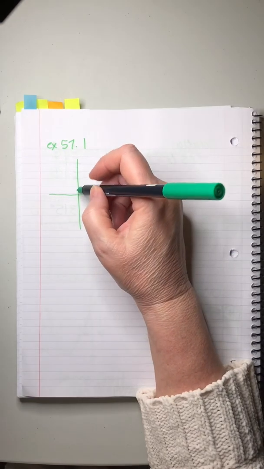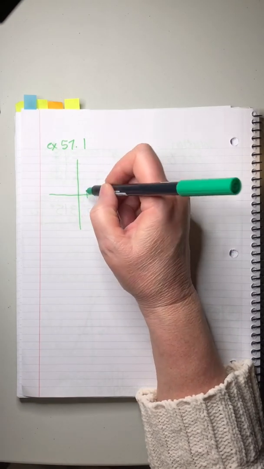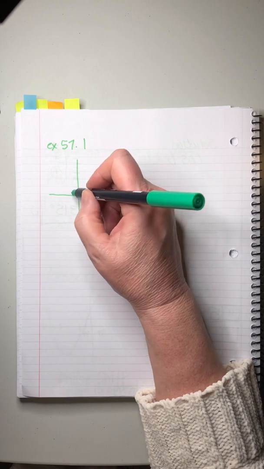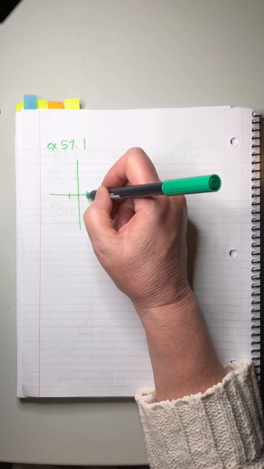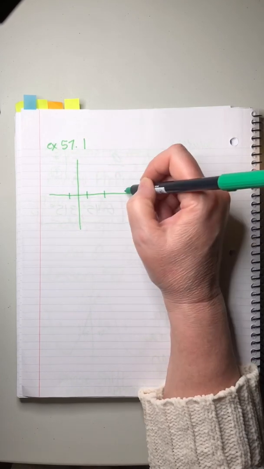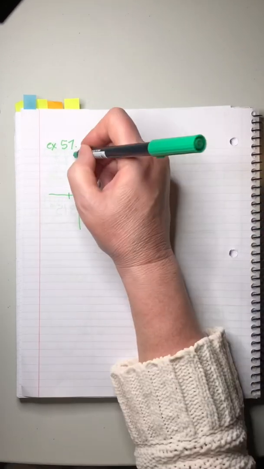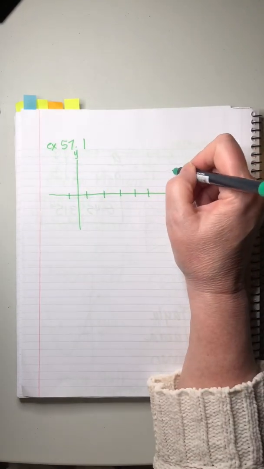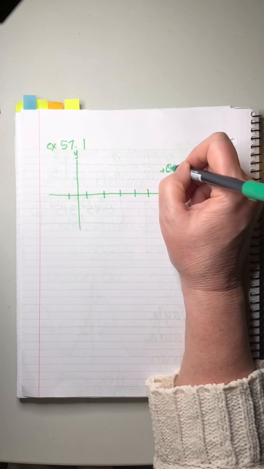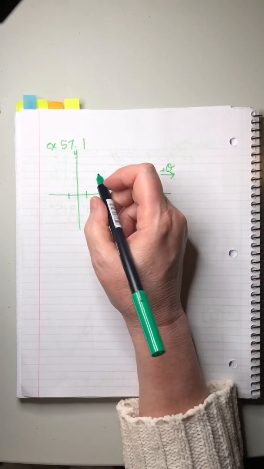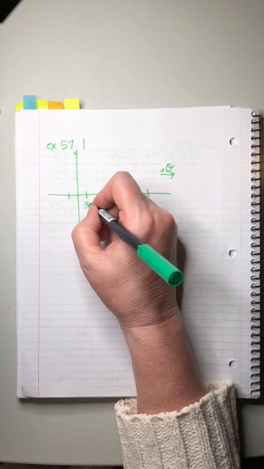So there's our first point. There's our first quadrant. Second, third, fourth, fifth. All right. Y, this is theta. I'm going to put these numbers in. This is 30 degrees.